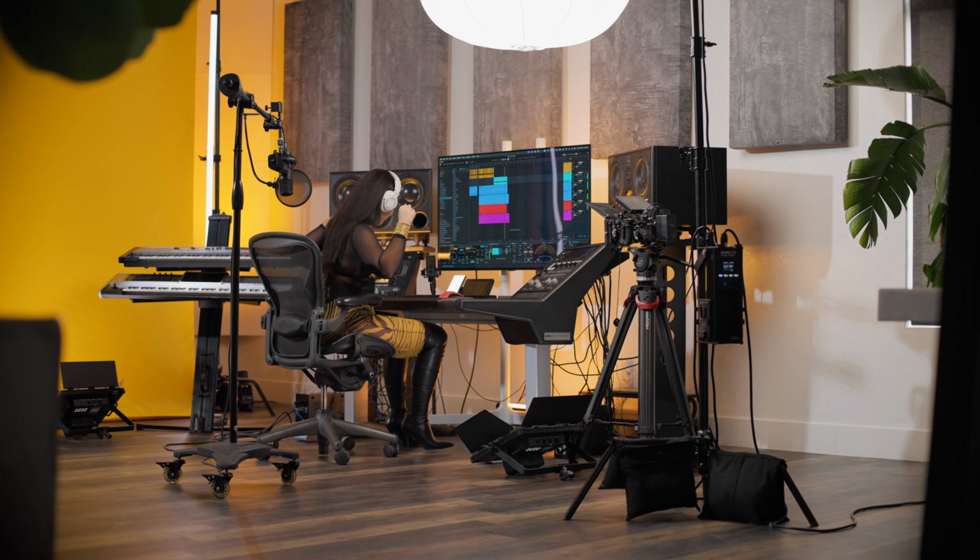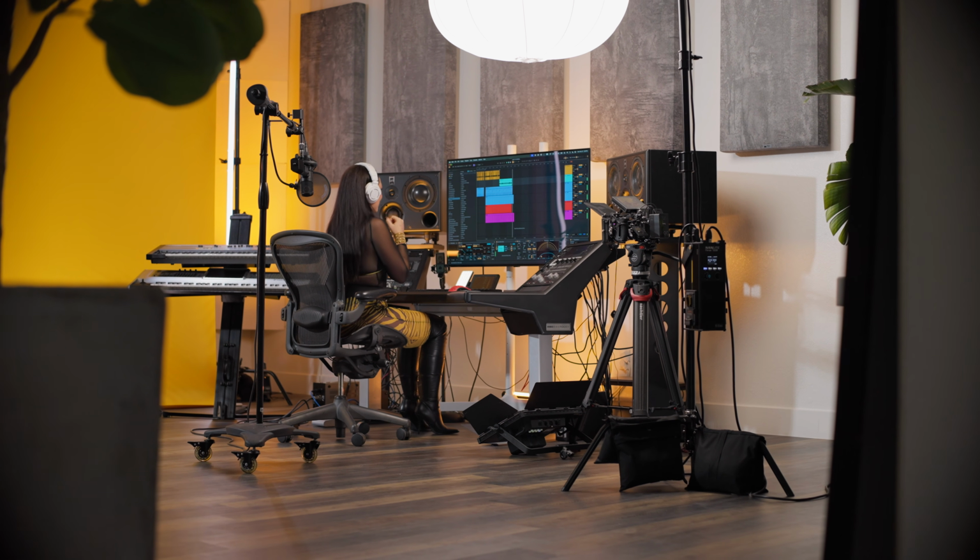This extra distortion also helps it blend with the synth without being overpowered.